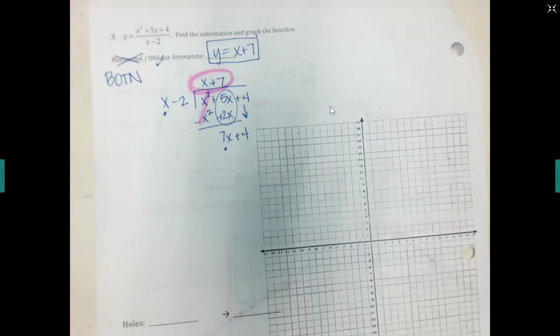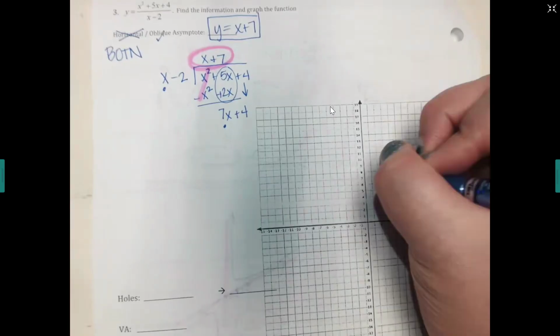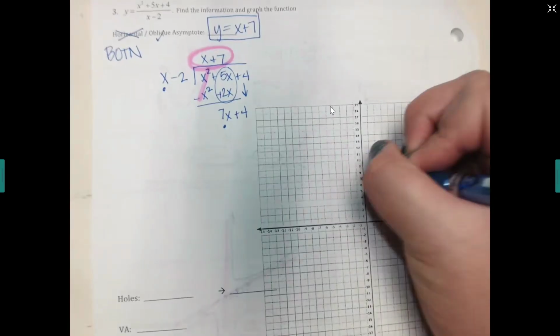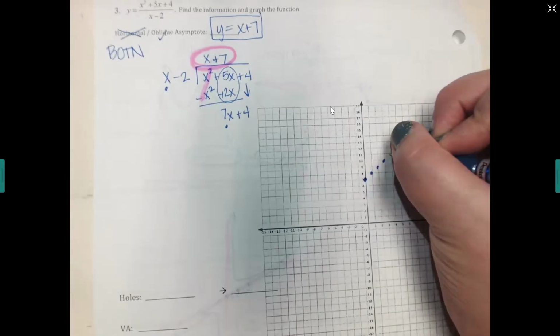Notice it's not a horizontal asymptote. It's not a vertical asymptote. It's a slant asymptote. So graph that line on your picture. I'm going to go to positive 7, which is right here. And then remember that if it's just an x, your slope is a perfect diagonal. So just hit those diagonals up.